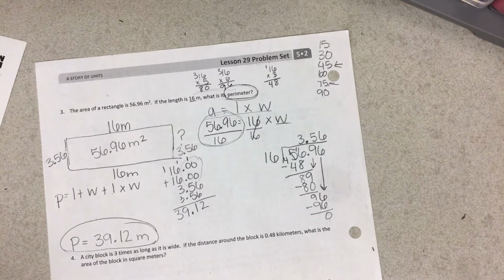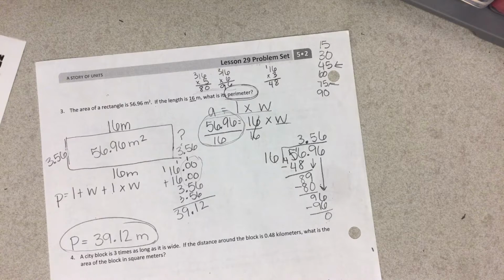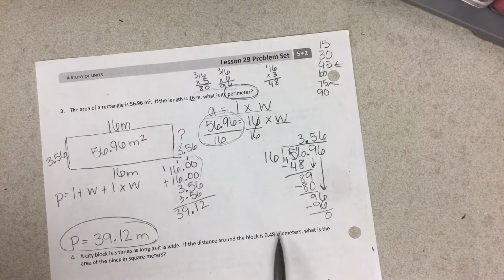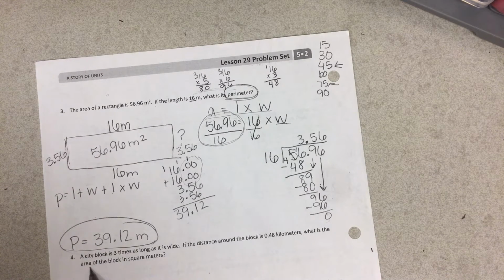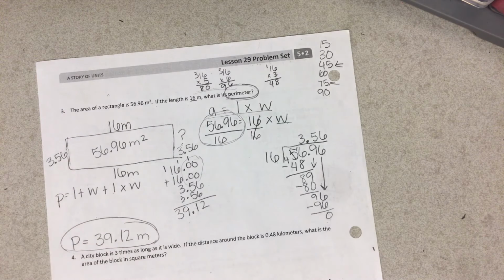If you need to pause it, go ahead and pause it right now so you can finish up the problem. Number 4, a city block is 3 times as long as it is wide. If the distance around the block is 48 hundredths of a kilometer, what is the area in square meters? So we are going to be working just a little backwards.